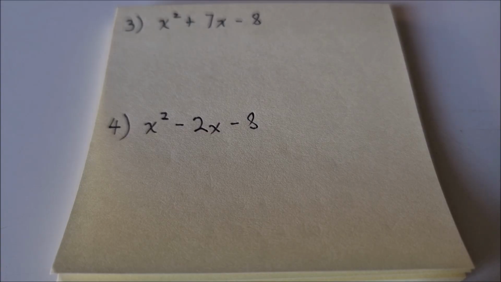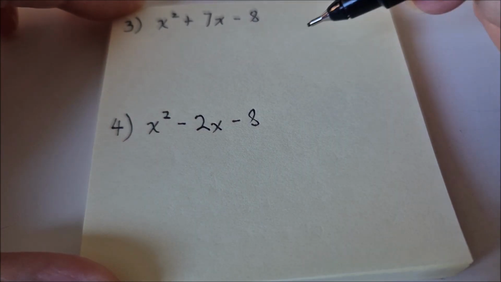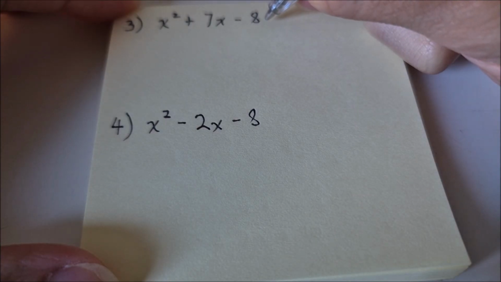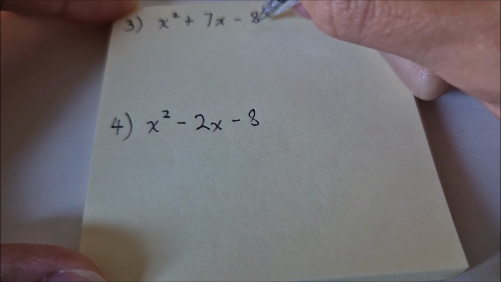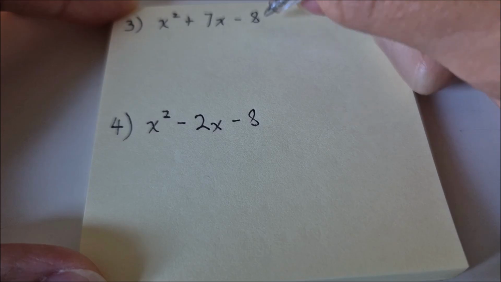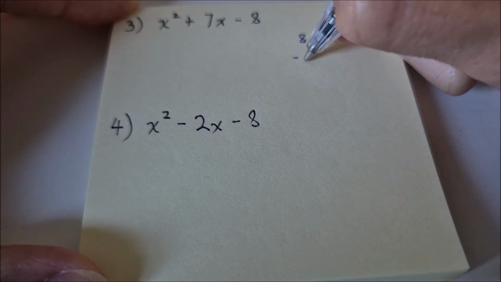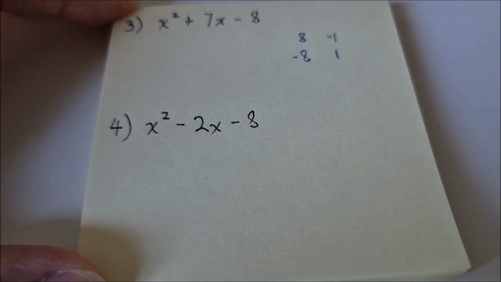These two examples I chose to fully illustrate differences between using the numbers. For question 3, know that the two terms have to multiply to get negative 8. 8 times negative 1, negative 8 times positive 1 is also negative 8.